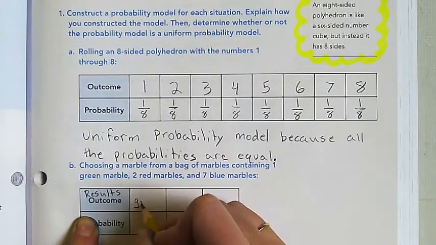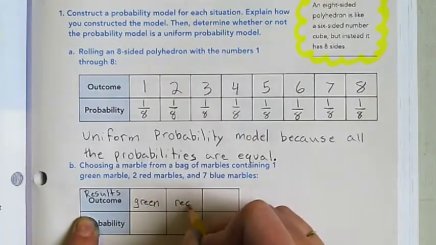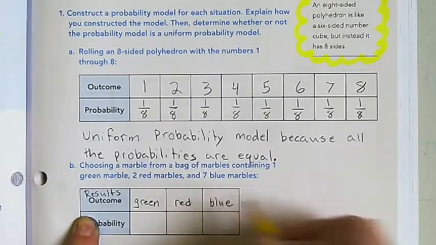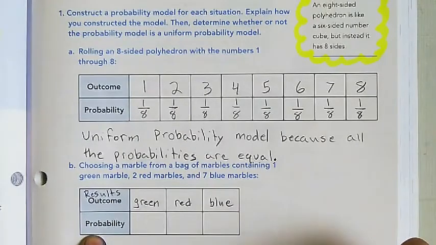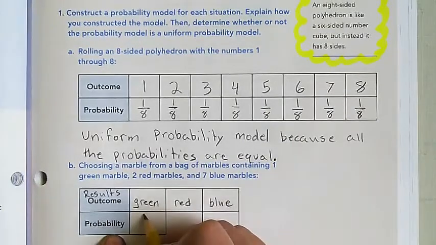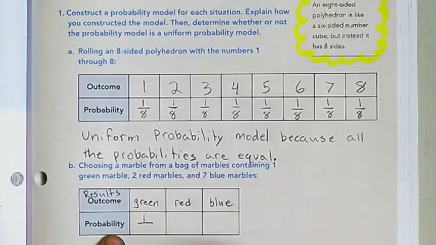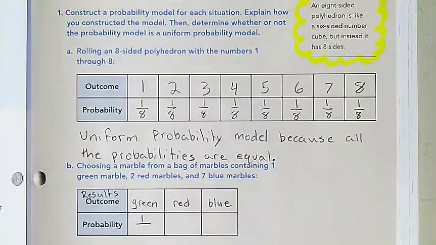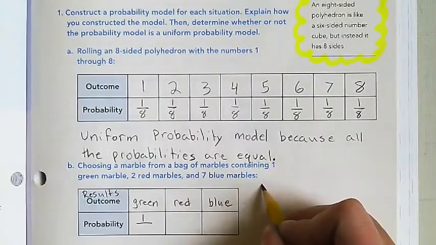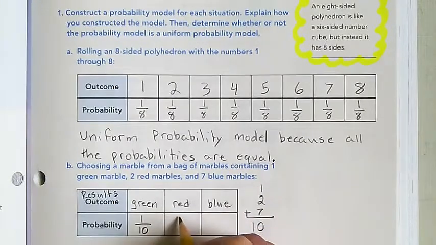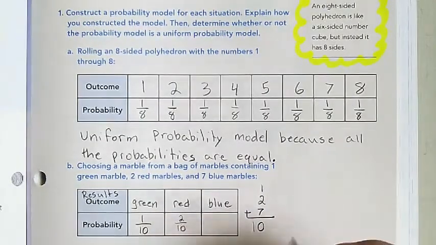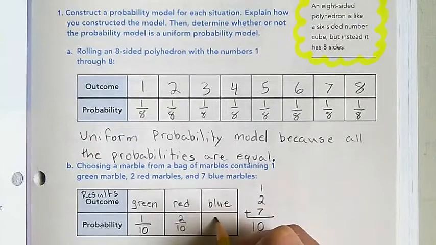So our outcomes, or our results, are going to be green, red, or blue. So the probability of green would be 1? Yes, there is 1 green marble. So the probability would be 1 out of the total number of marbles. How can we get the total number of marbles? Add the 1 green, 2 red, and 7 blue. So if there's 10 total and 2 of them are red, the probability is 2/10. Good job. And blue would be 7/10.